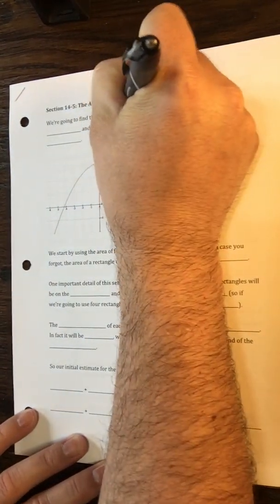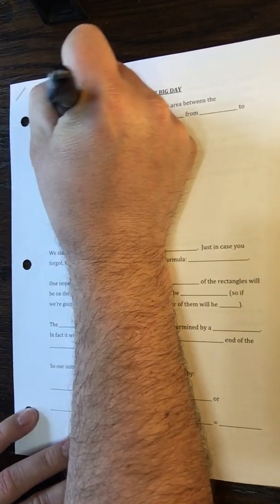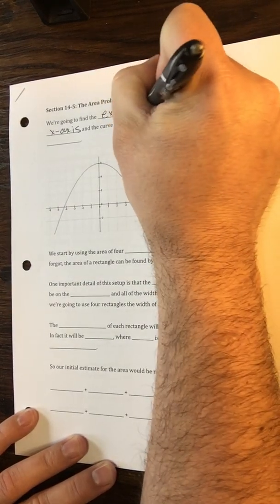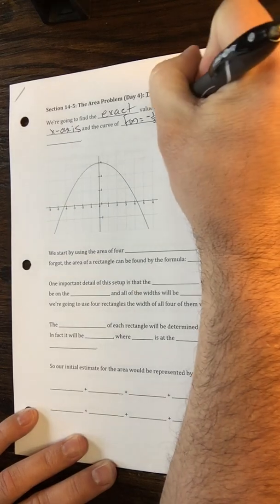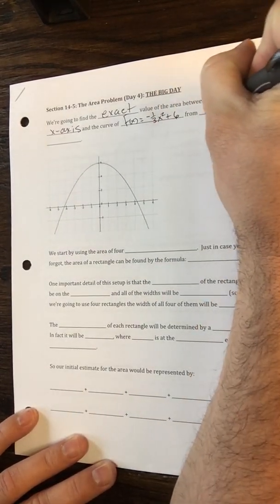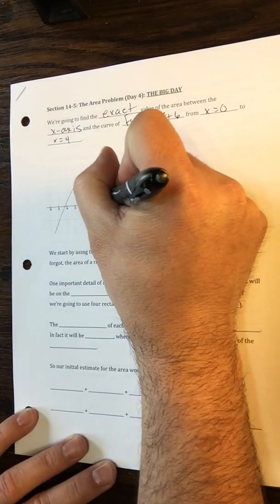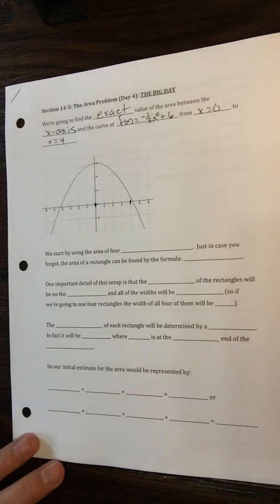Here we go. We're going to find something called the exact value of the area between the x-axis and the curve of f of x is equal to negative 1/3 x squared plus 6. We're going to do that from x equals 0 to x equals 4. From x equals 0 right here to x equals 4, we're going to find that exact area.